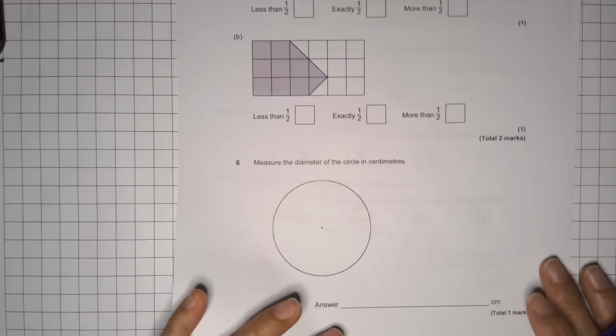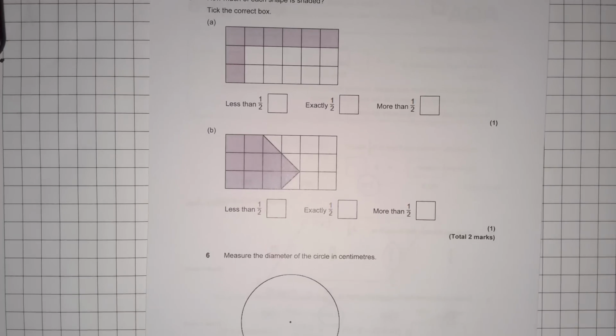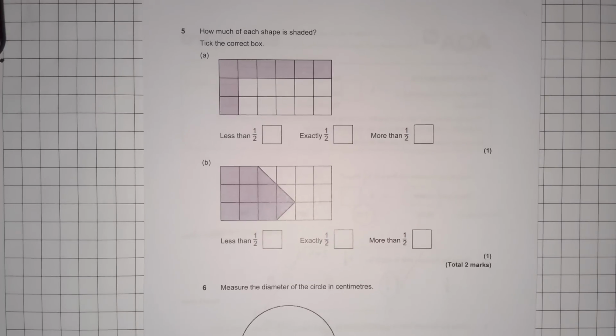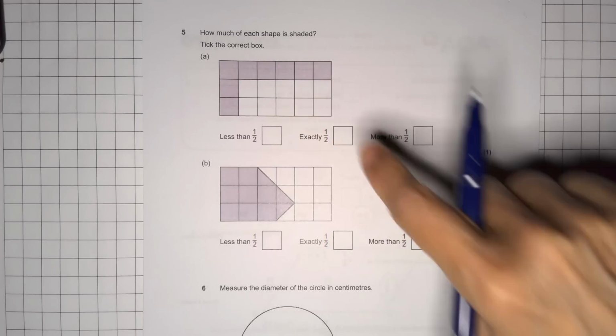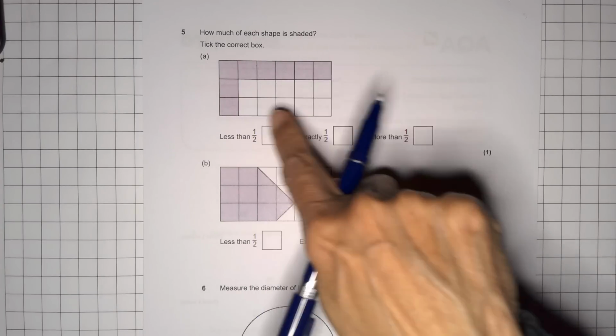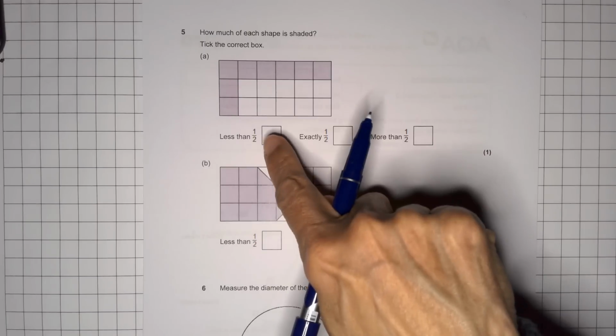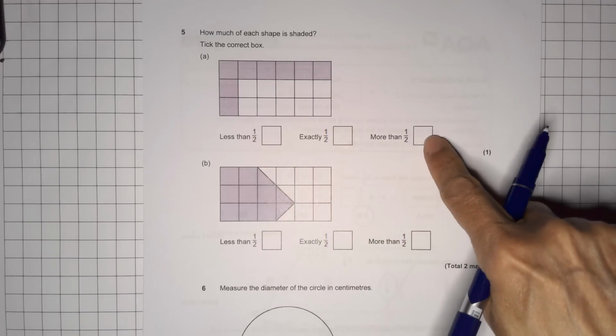Question number 5 is looking at a shaded shape, and they're asking us to tick the correct box. Looking at the shaded part, is it less than a half, exactly a half, or more than a half?